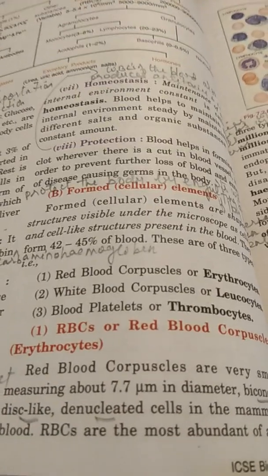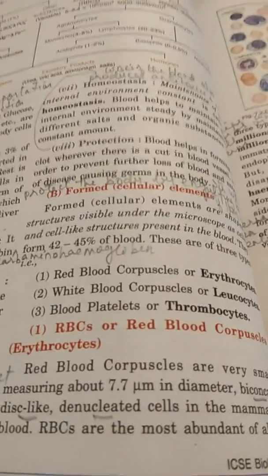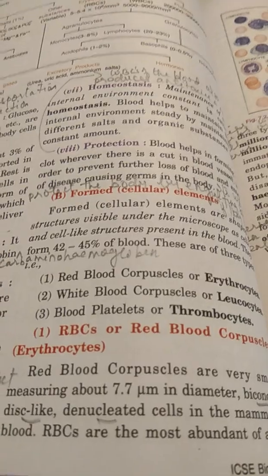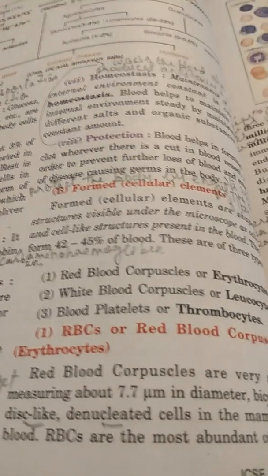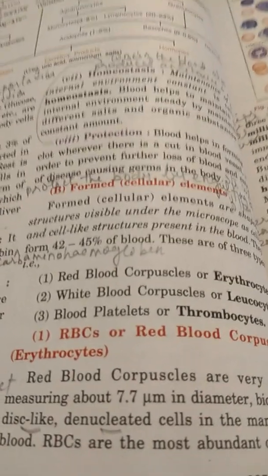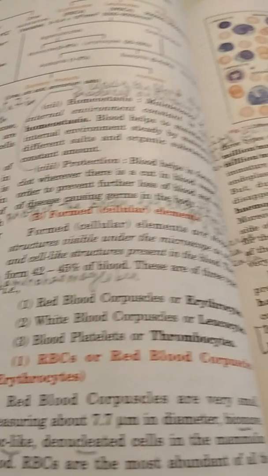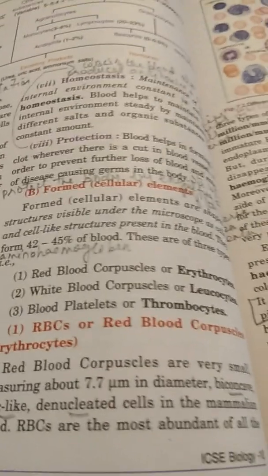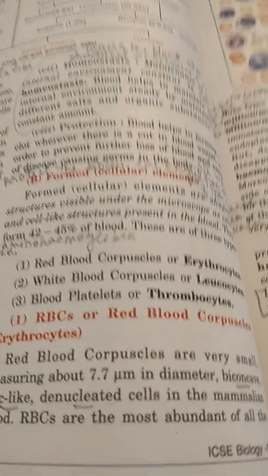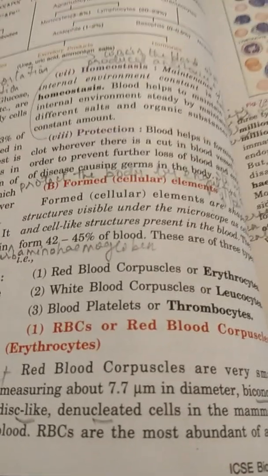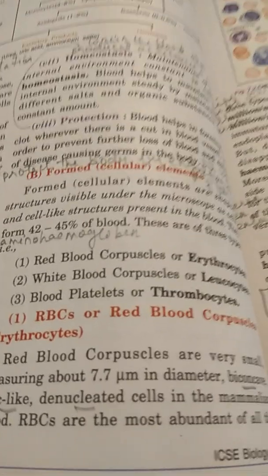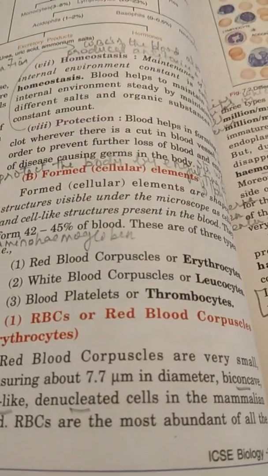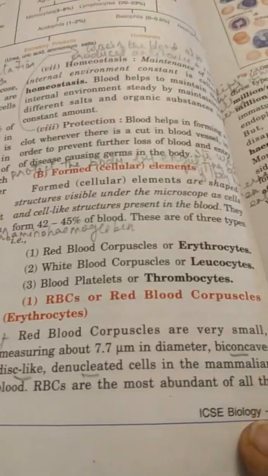Good morning, children. In my previous video, I told you about the composition of blood. The blood is composed of two parts, the liquid part called blood plasma and the formed cellular part, the blood cells. Blood plasma we had done. Along with that, we had done the functions of blood. And now today I will start with the formed cellular elements.